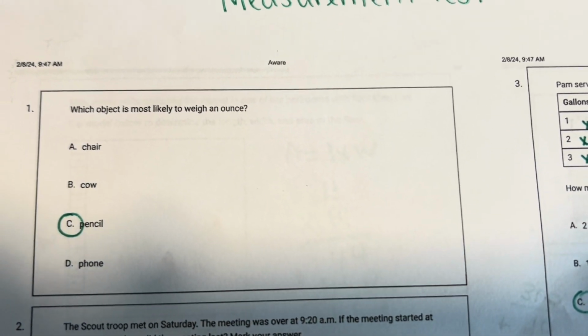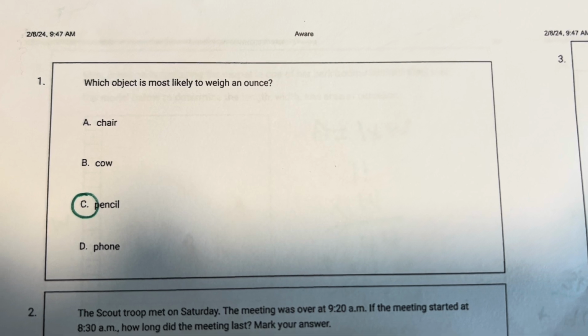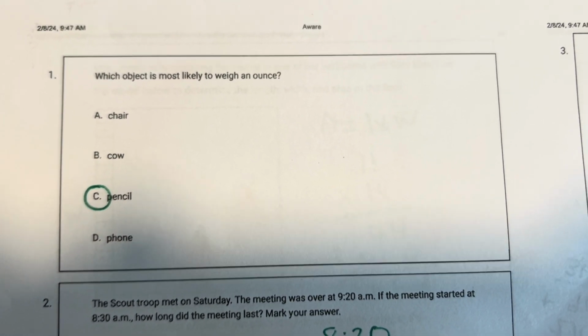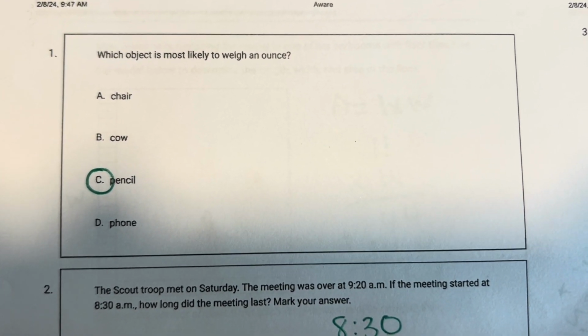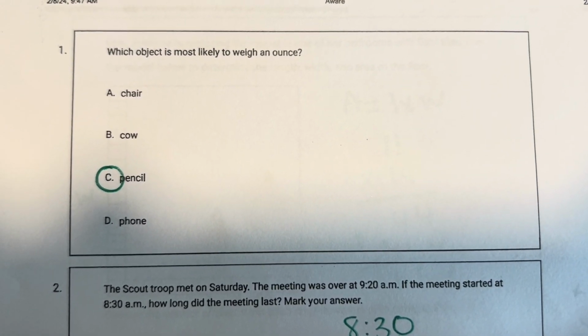Number 1 says, which object is most likely to weigh an ounce? The correct answer would be C, a pencil. A chair is going to be heavier. It's going to be weighed in pounds. A cow is going to be very heavy. It's also going to be weighed in pounds. And a phone, it's something that might be weighed in ounces, but it's not going to weigh just 1 ounce.